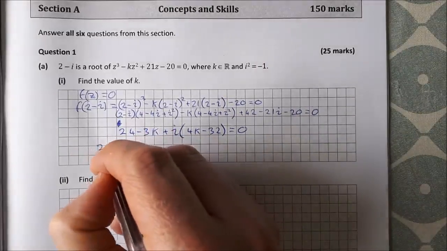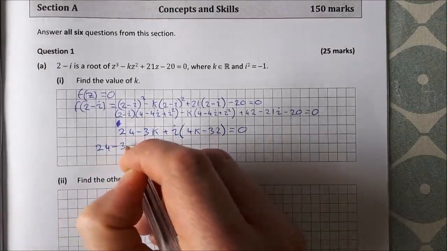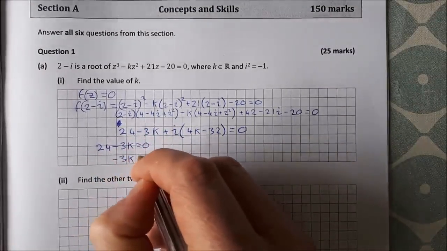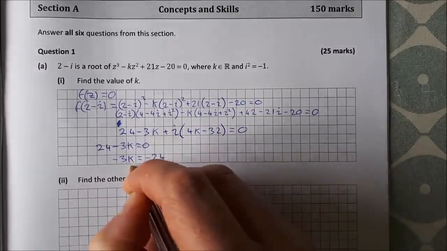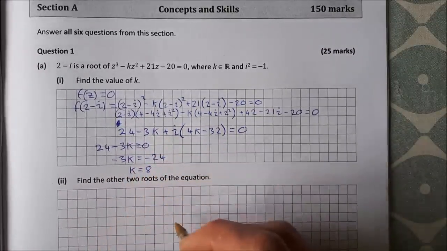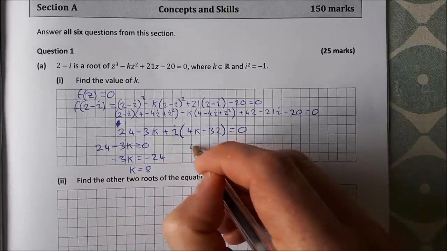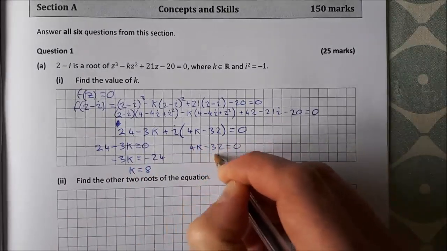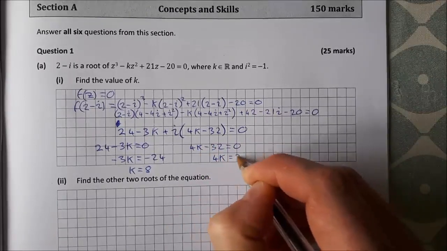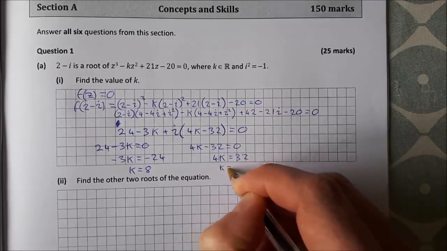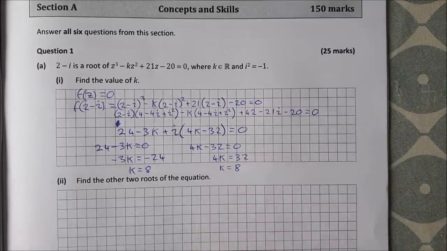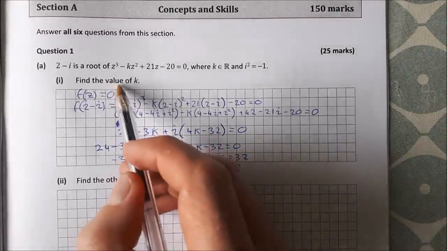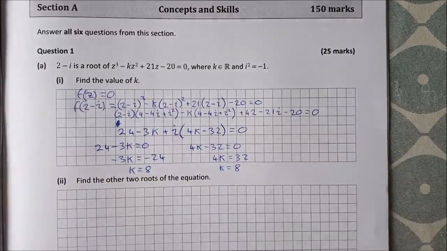So I can say 24 minus 3k is equal to 0. So minus 3k is equal to minus 24. That means k is equal to 8. And then over here, I have 4k minus 32 is equal to 0. 4k is equal to 32. So again, k is equal to 8. It makes sense that we get one answer for k because it says find the value of k, singular.